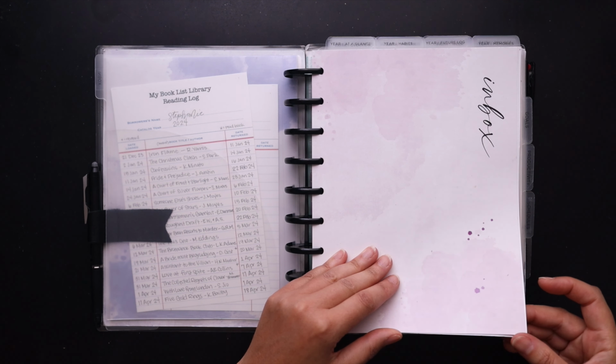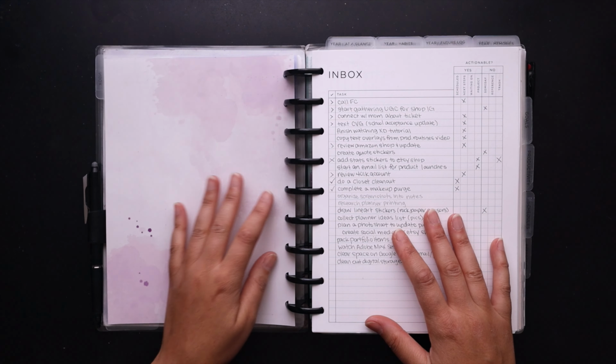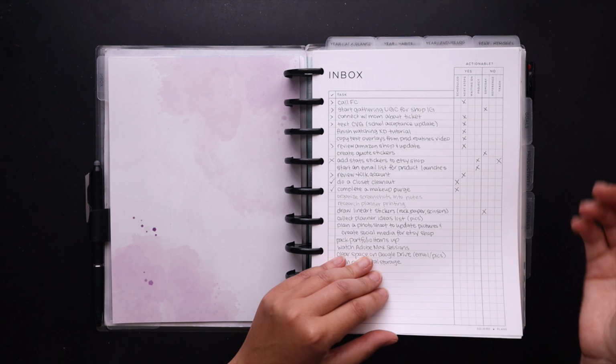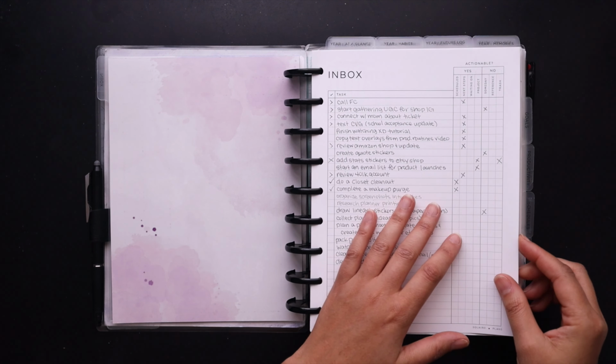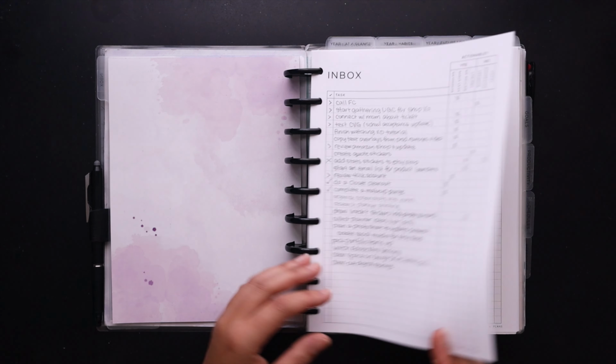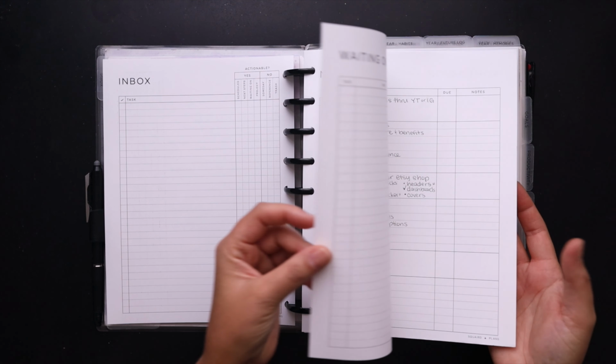So my inbox is a printable from my shop that utilizes the Getting Things Done method by David Allen in kind of a paper format, so you can use it to organize things, brain dump things, and then organize it to actionable items. So I have this in my shop, and I printed out the pages that I necessarily need.